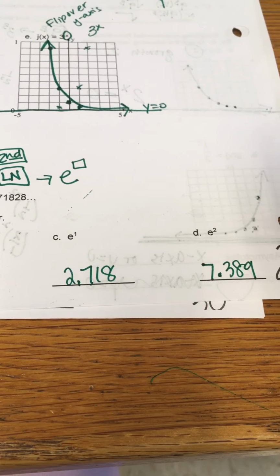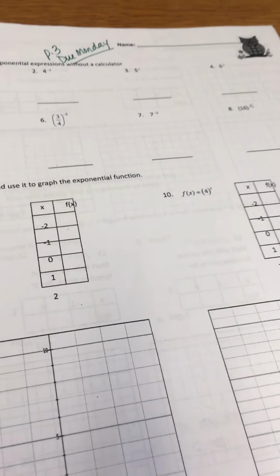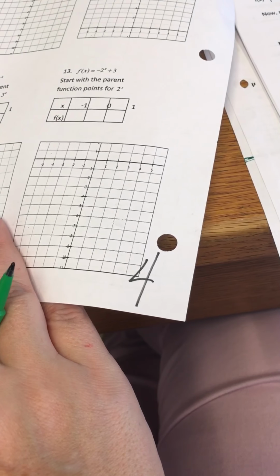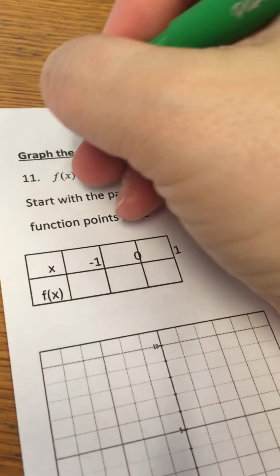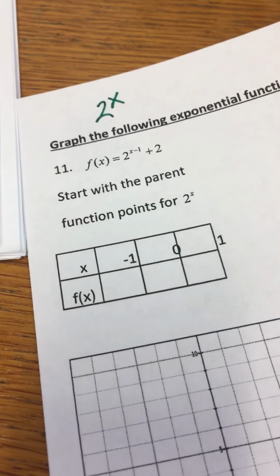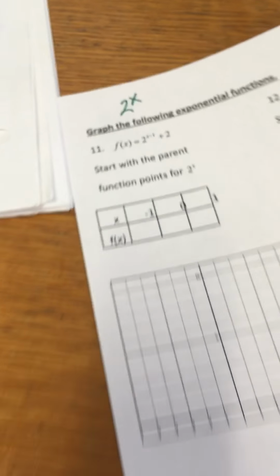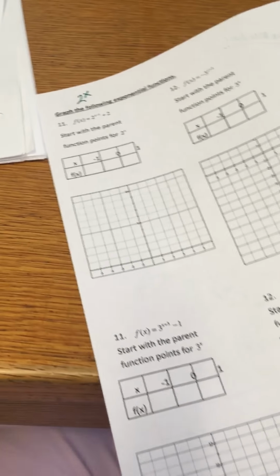Okay, that's it for the notes today. If you want to start working ahead, that's fine. In class tomorrow, you're going to be asked to do page 4 of those graphs. Initially start with the parent function of 2 to the x. We're going to do those in class. Otherwise, let me know if you have questions. Thanks. Bye.